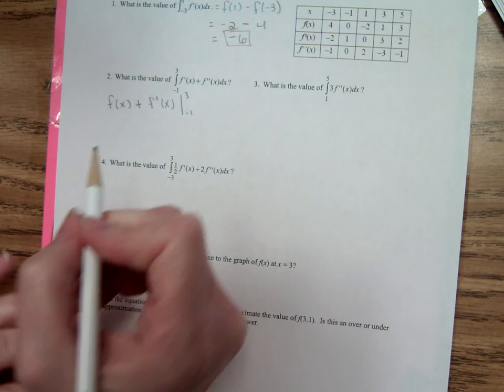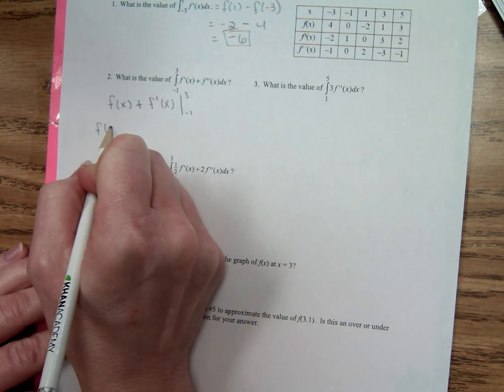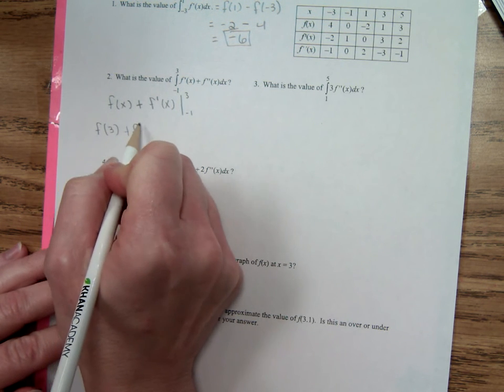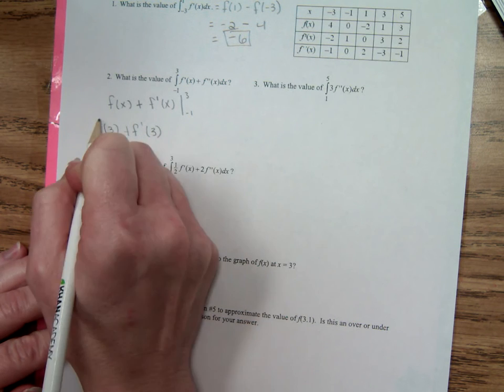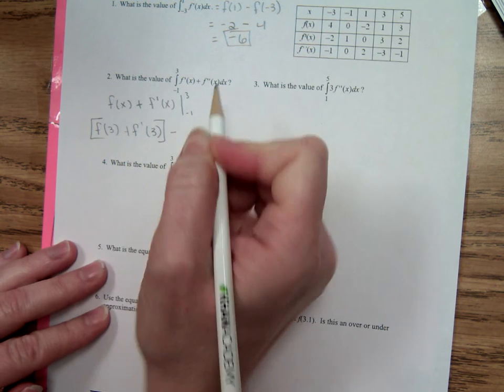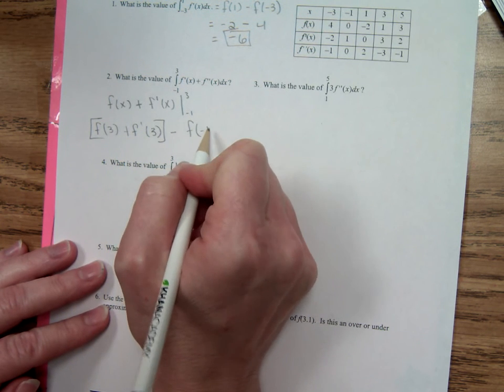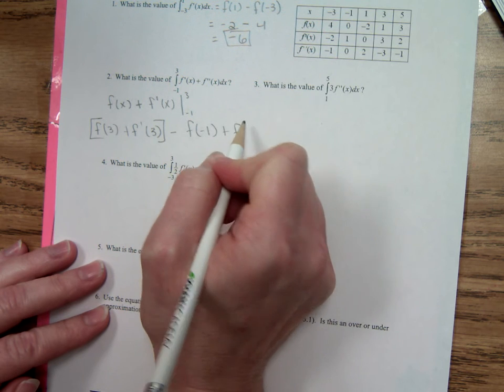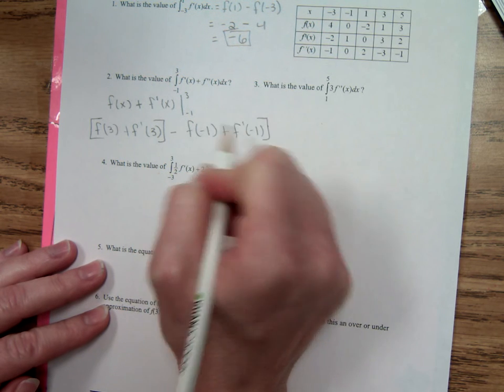So you're looking at f of 3 plus f prime of 3 minus f of -1 plus f prime of -1.